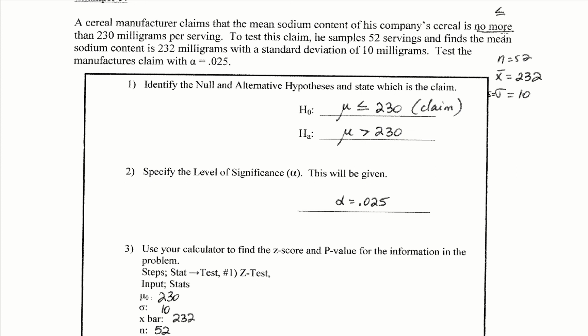No more than means less than or equal to, and because of that equal to part, that is going to be the null hypothesis. So the null hypothesis is the mean is less than or equal to 230, and that's our claim. The complement of less than or equal to is greater than, so the alternative hypothesis is that the mean is greater than 230.